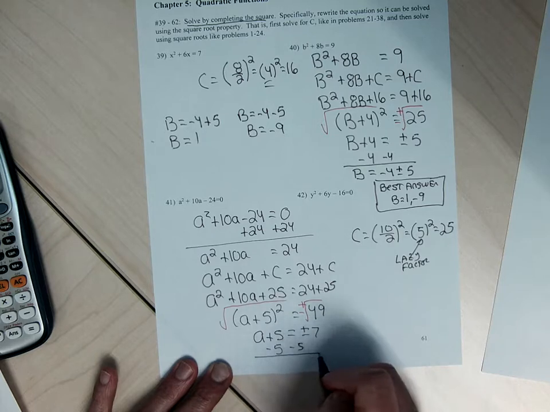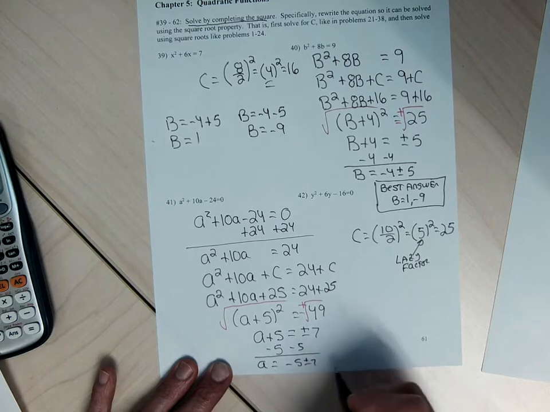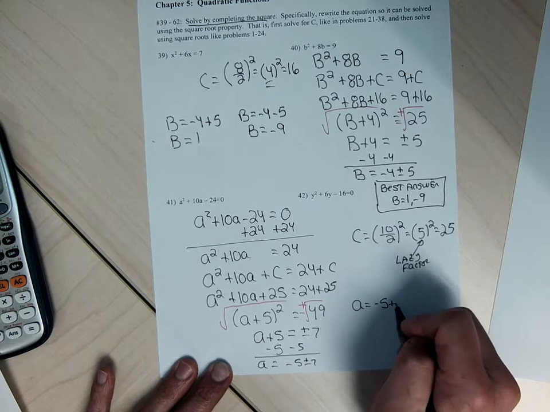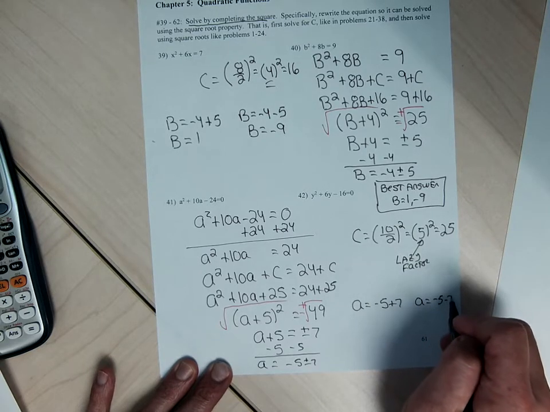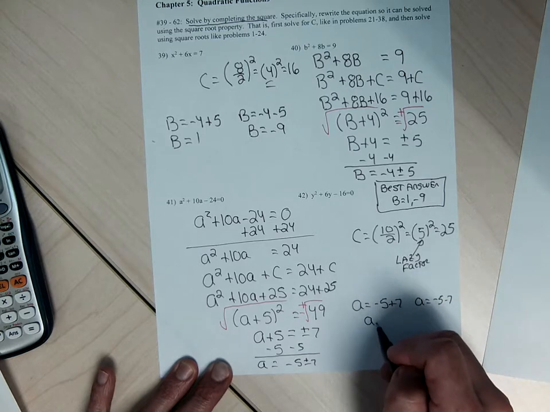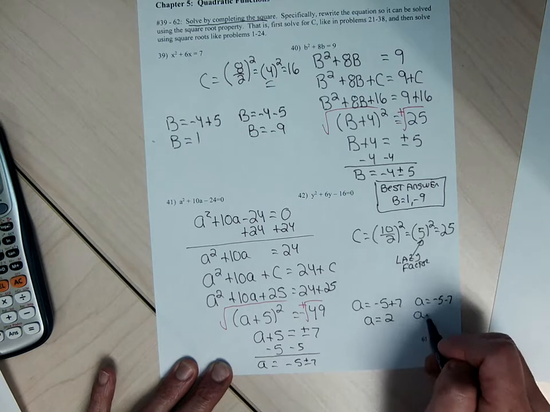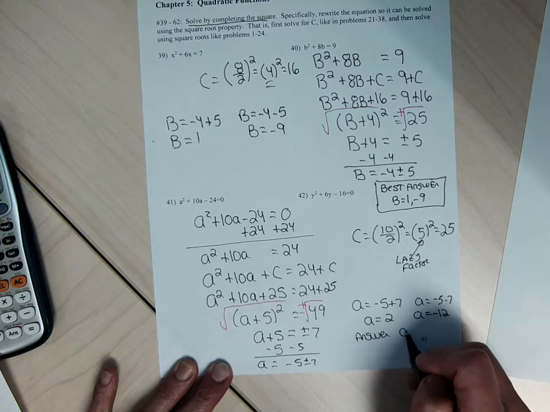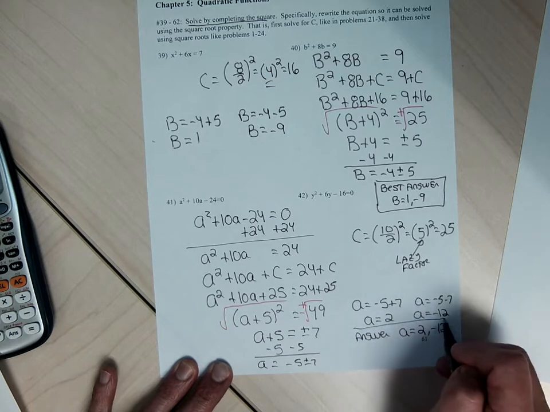I'm going to minus 5 from both sides and get a equals negative 5 plus or minus 7, and then I'm going to make up the two problems implied by the plus or minus. So a is negative 5 plus 7, a is negative 5 minus 7. The negative 5 plus 7, those have opposite signs, so I subtract. The negative 5 minus 7, those have the same signs, so I add. And for my answer, a is 2 and negative 12.